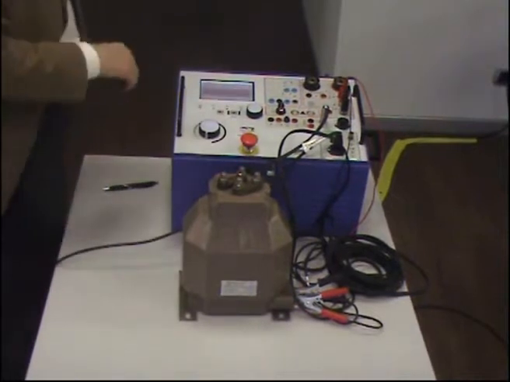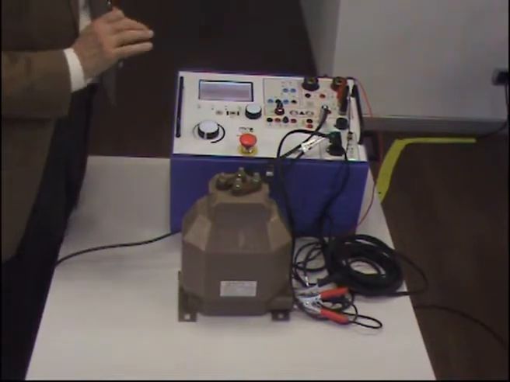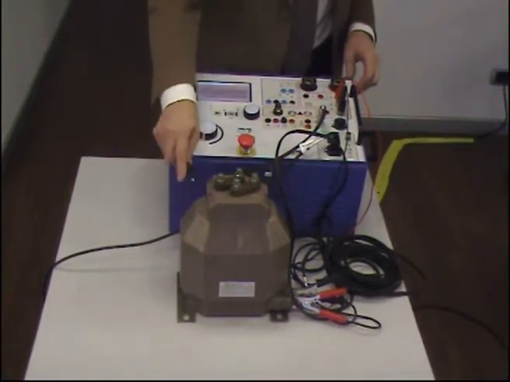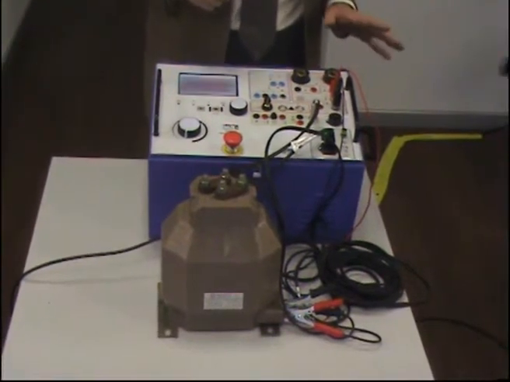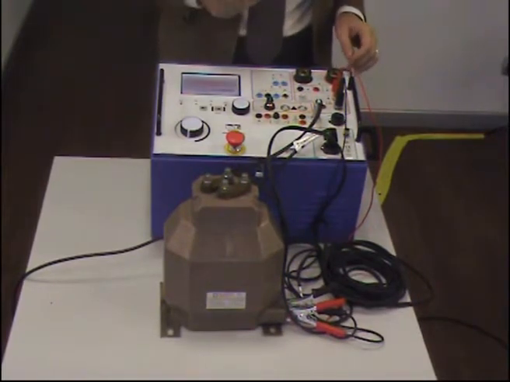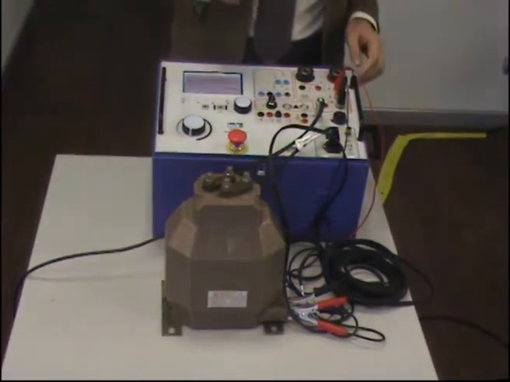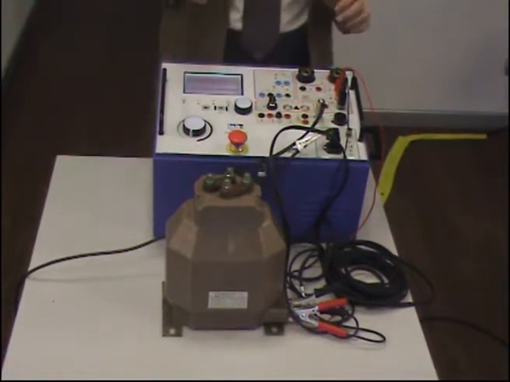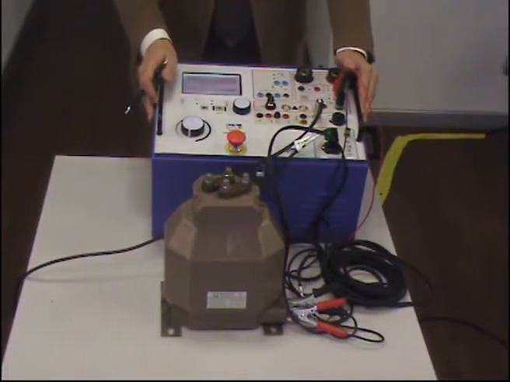Now, next test is winding or Bowden resistance. What I want to do is to measure the resistance of this secondary side of the current transformer. The winding of the secondary side has some turns, so the resistance is not negligible. The point about measuring the resistance is that there is a problem of danger, and if you are to measure the resistance of a big transformer, this danger can be high.